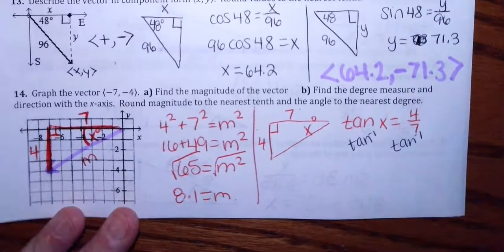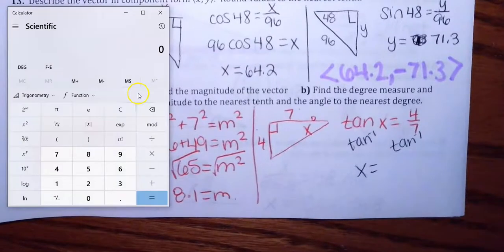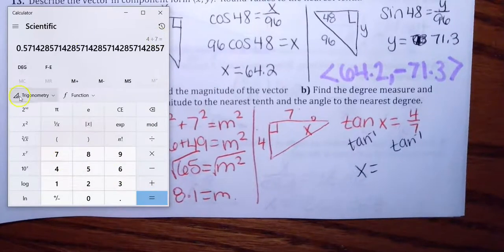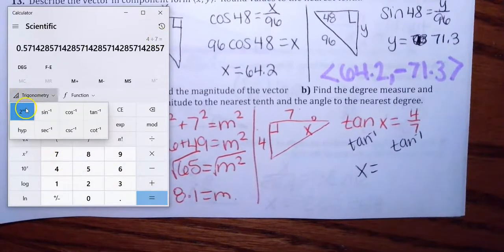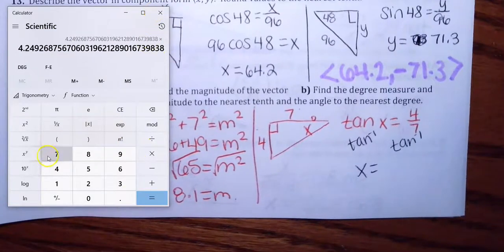And once I do that, I'm going to grab that calculator again. Sorry, you guys, this calculator on the computer is a little backwards. So I'm going to do 4 divided by 7, and I need to do the inverse tangent of that. So that's just that second tangent, and you can see I've got that there. Oops, I just divided that by 7 again. Sorry, let me fix that.